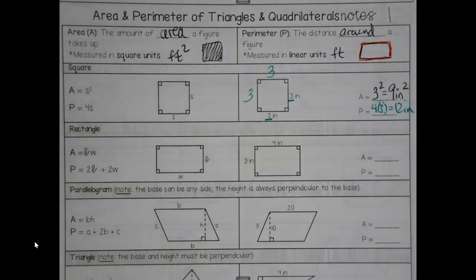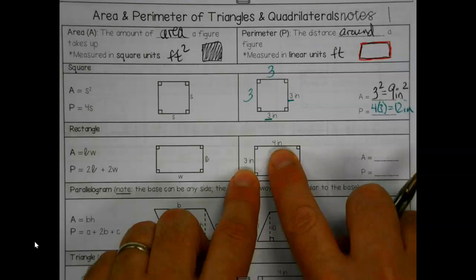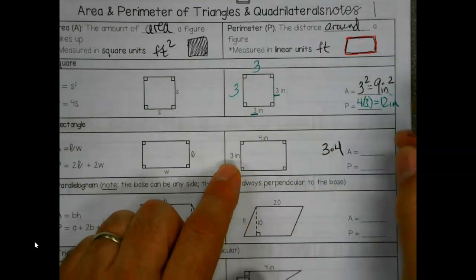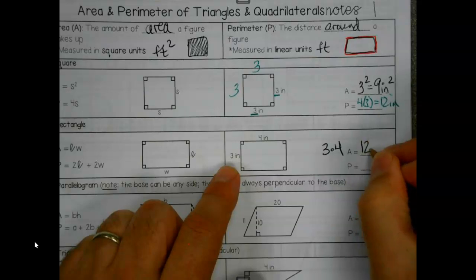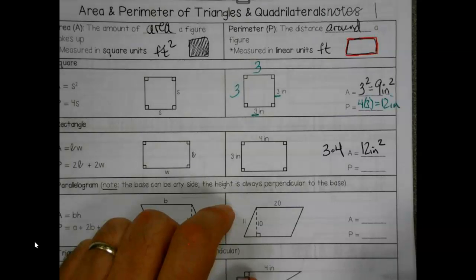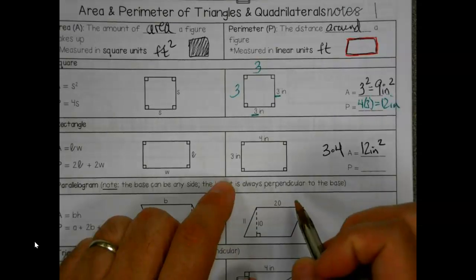Most of these I'm going to assume we're going to be okay with. I know it can be dangerous to assume. Rectangle, area is length times width. I'm just going to put that out here. Get my square inches. Now, perimeter, we got to think a little more. Because here, not all the sides are the same.